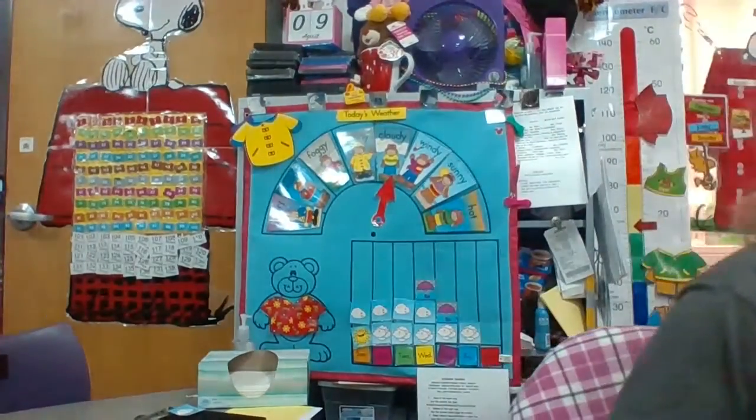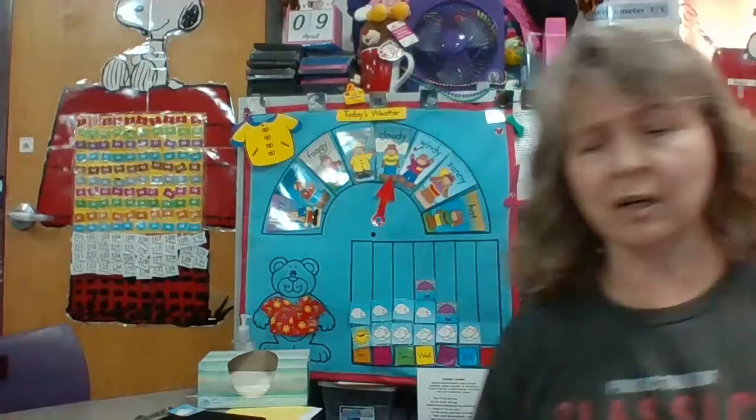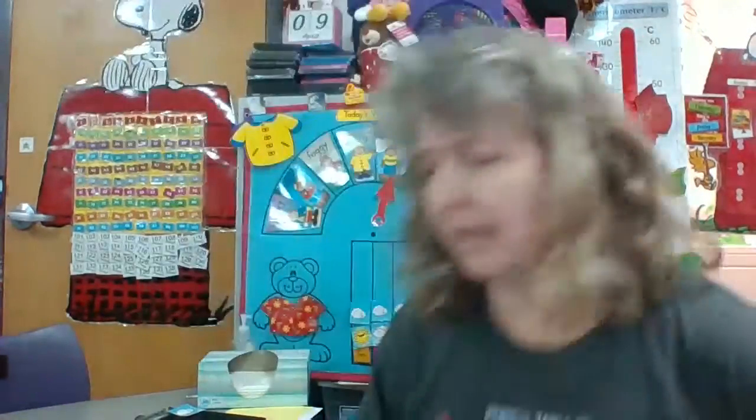Let's go ahead and read our book about spring today. Today, our book is once again a Curious George book, and this is called Curious George Plants a Seed. And in the springtime, we start thinking about things that grow.